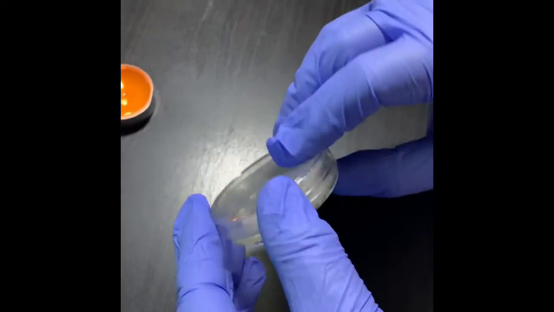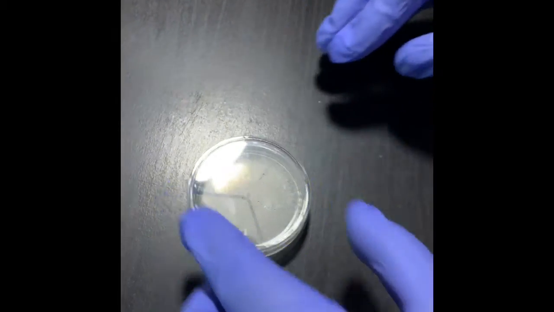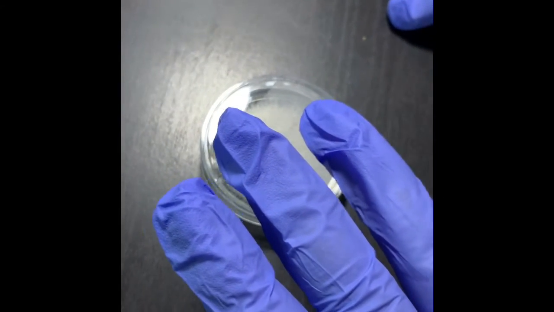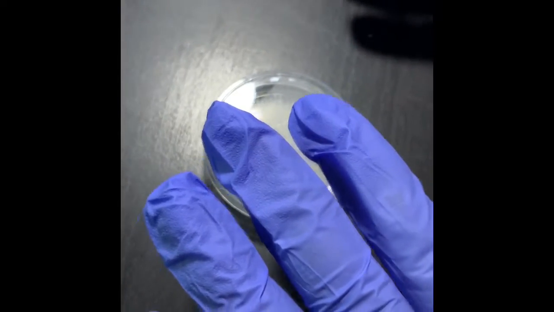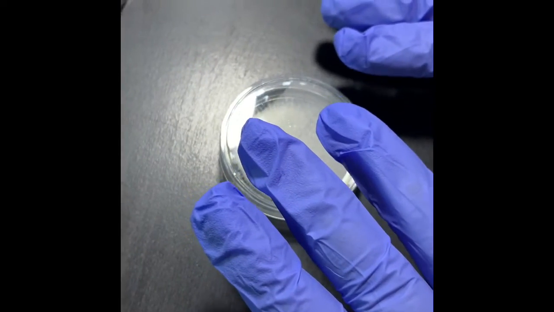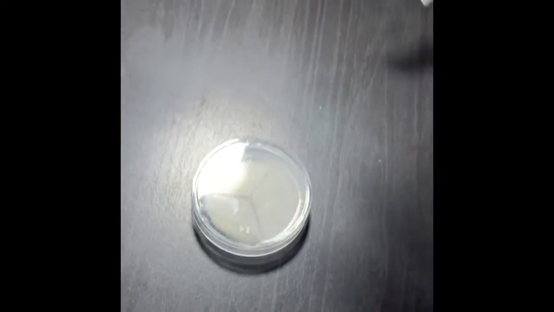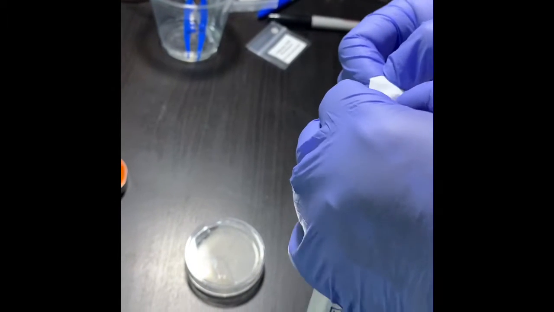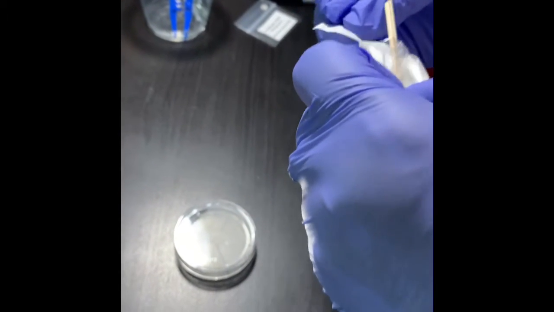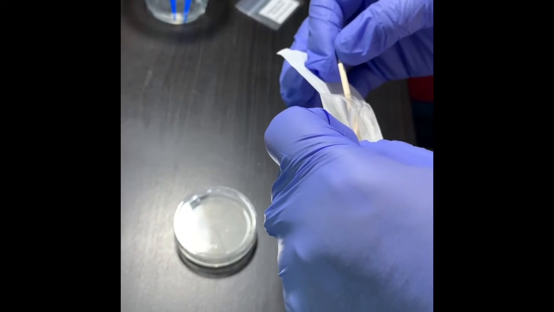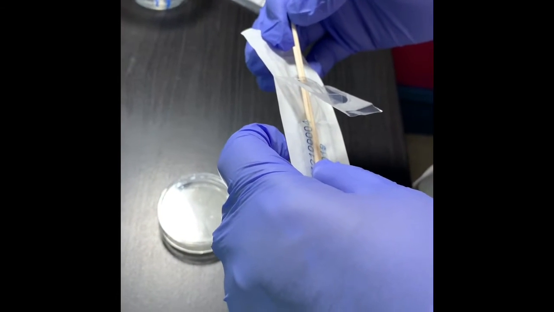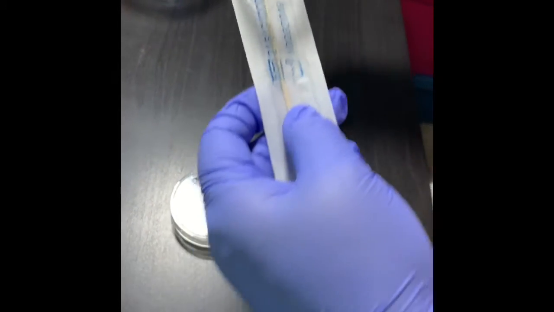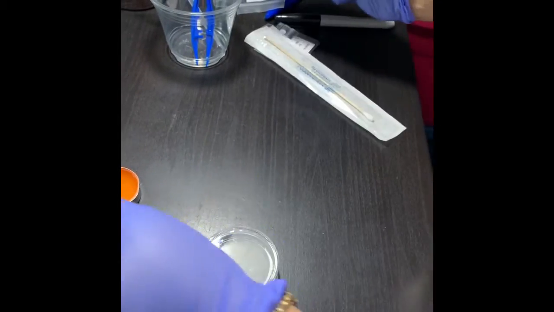Okay, what we are going to do today is make a lawn of bacteria. It is called a lawn because, like a lawn of grass, the bacteria will cover all of the agar plate. Today we are using the sample, the broth that we have cultured from our skin. I'm taking one cotton swab, and make sure that you don't touch the tip of the cotton.